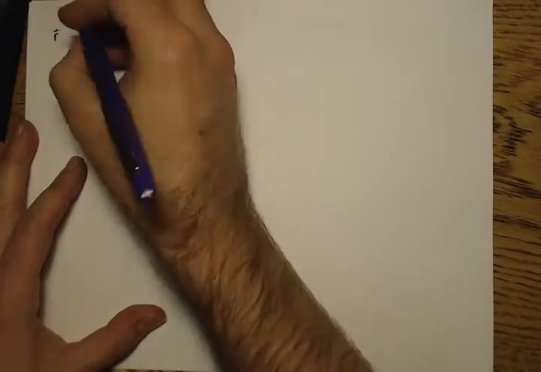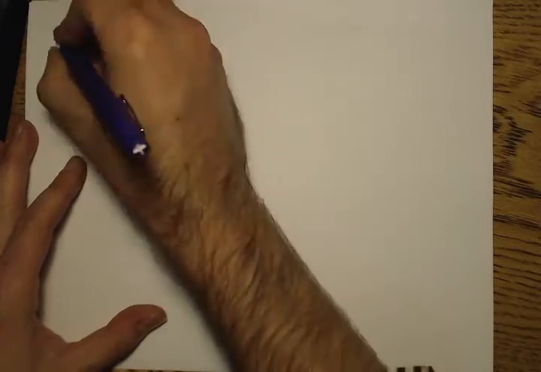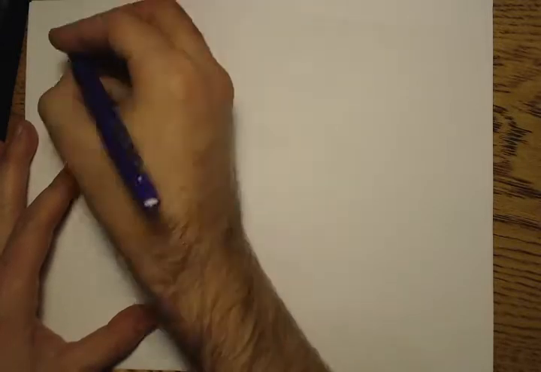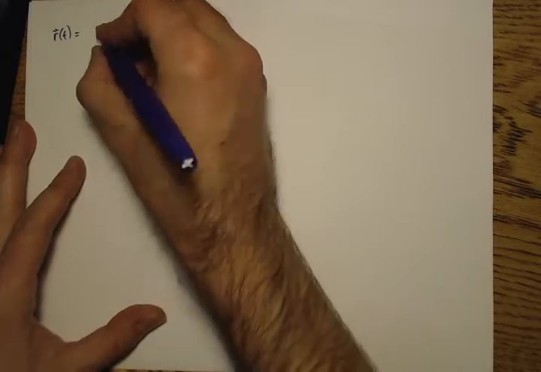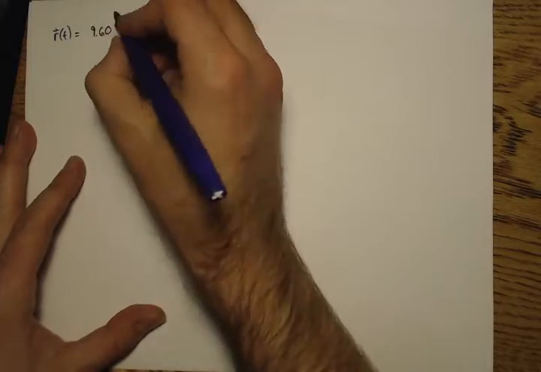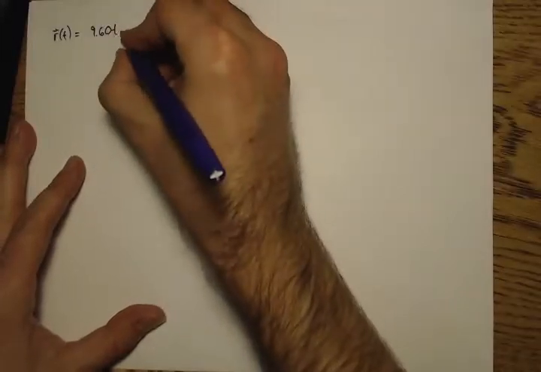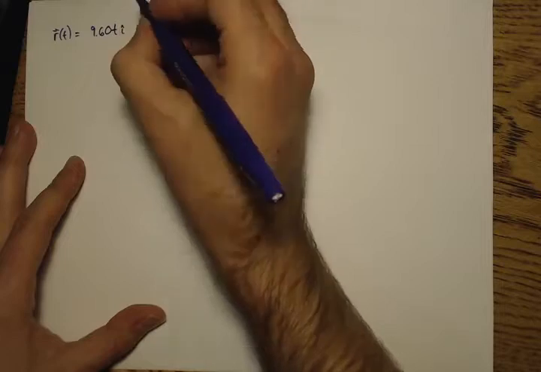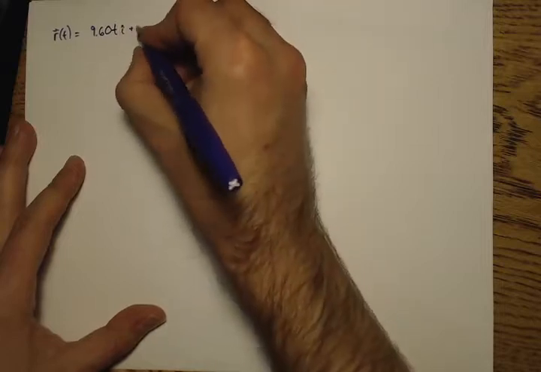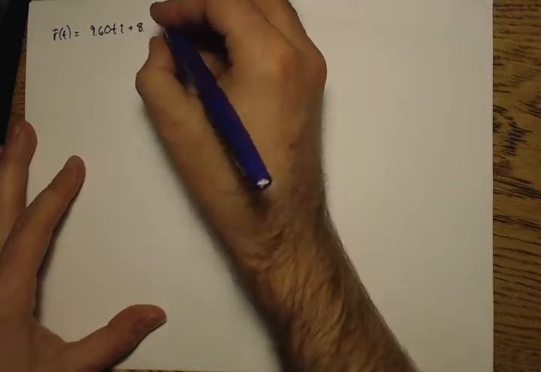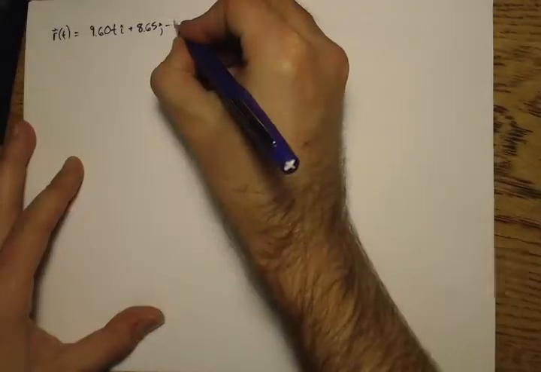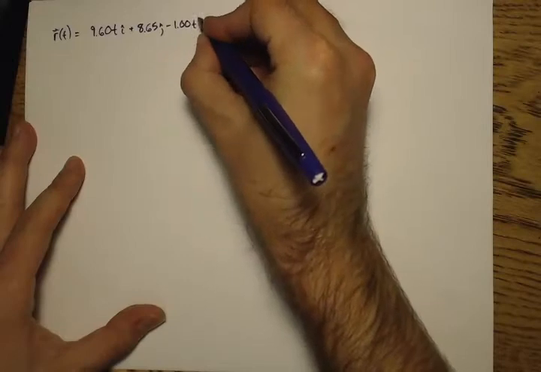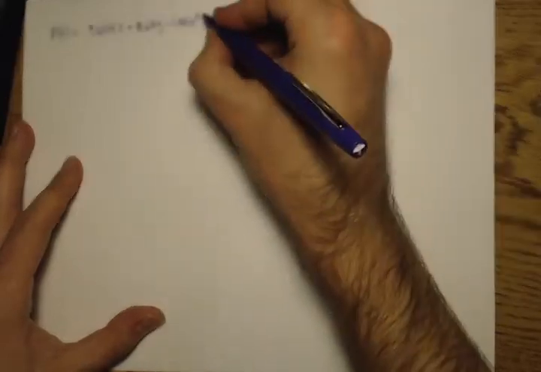Okay, so we've got a vector. It's a function of time, so I'm going to go ahead and write explicitly that it's a function of time, and it's given by 9.60 times time in the i hat direction, plus 8.65 units in the j hat direction, and then minus 1.00 times t squared in the k hat direction.